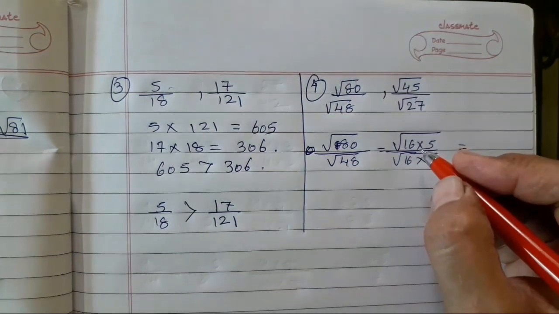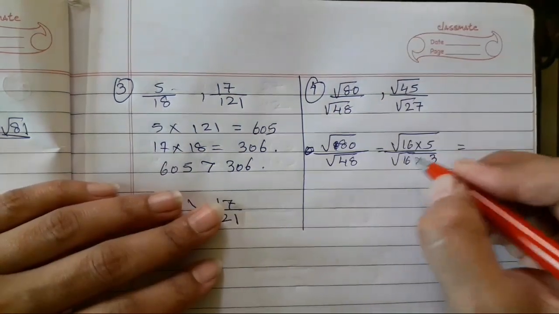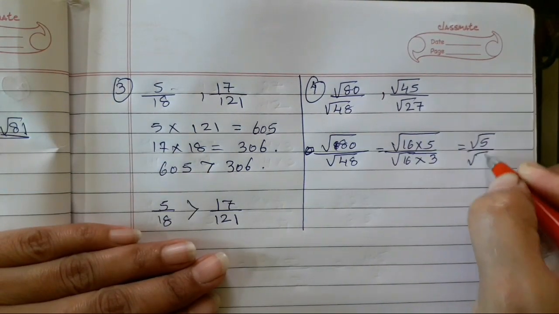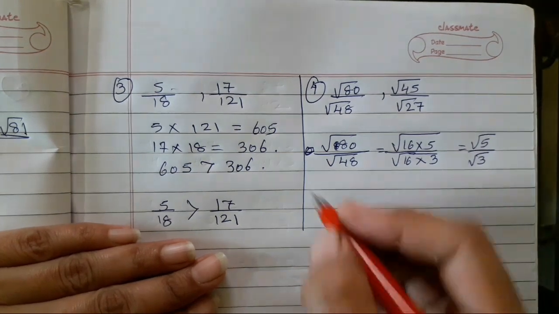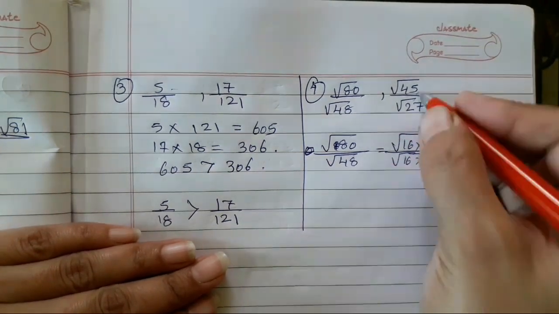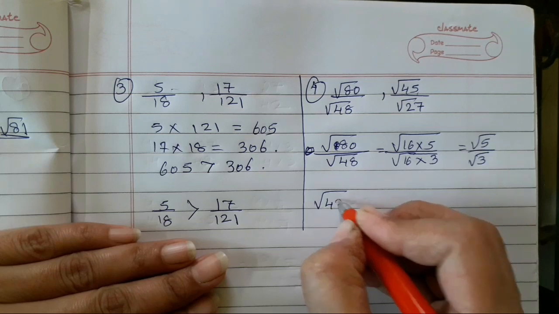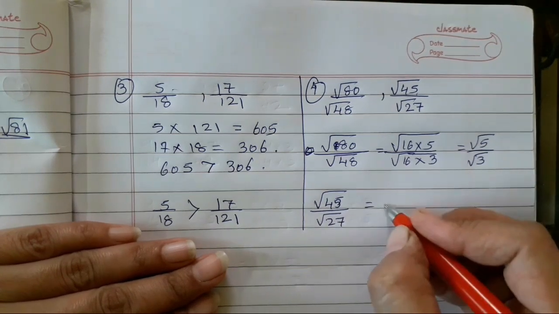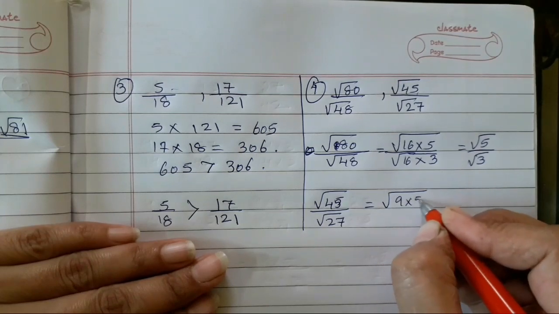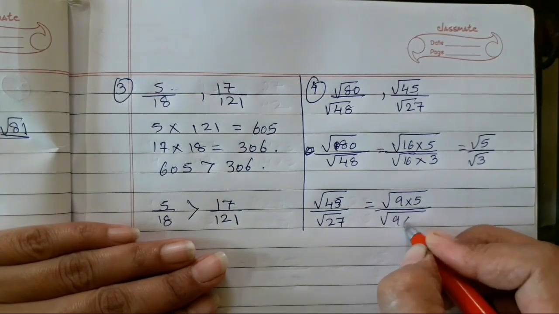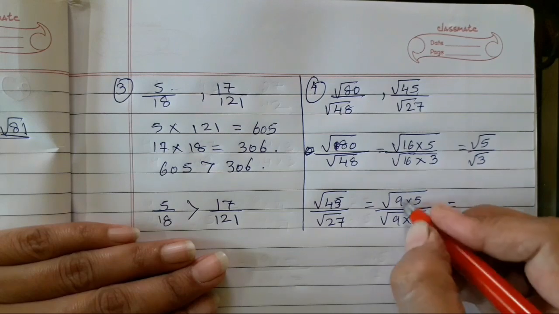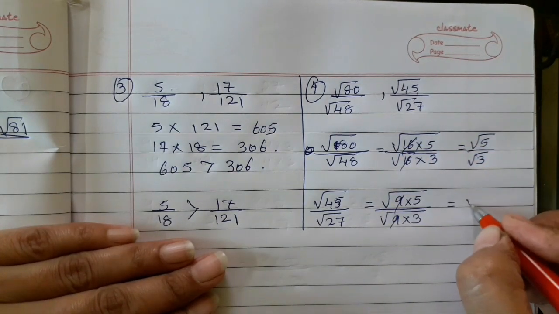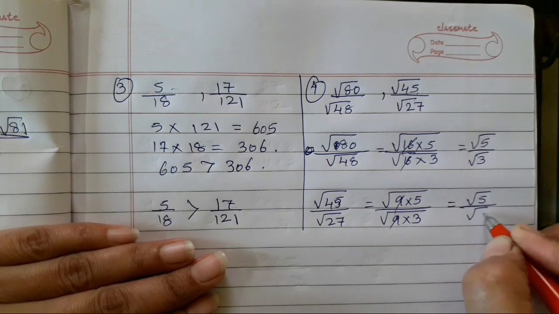So root 16 and root 16 will get cancelled, and what is going to remain? 5 upon root 3. Now we will do the same for 45 and 27. 9 5s are 45, 9 3s are 27. So 9 and 9 will get cancelled as we cancelled 16 over here. So the answer is going to be 5 upon root 3.